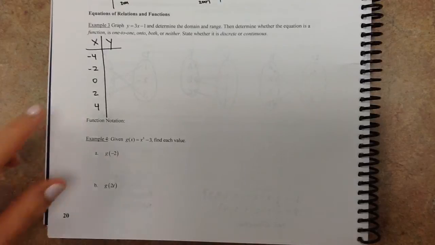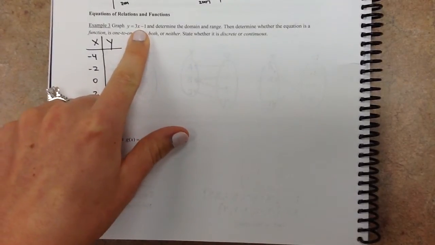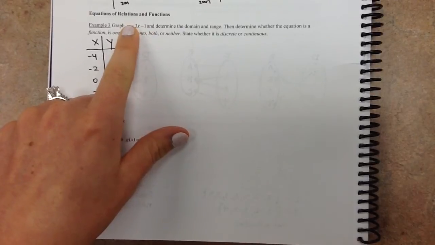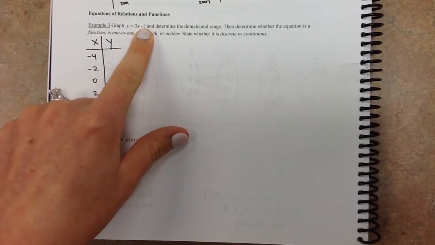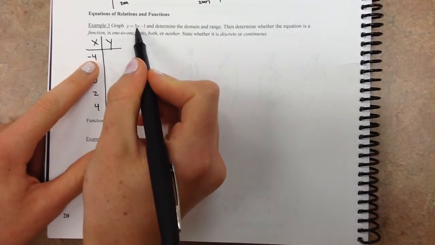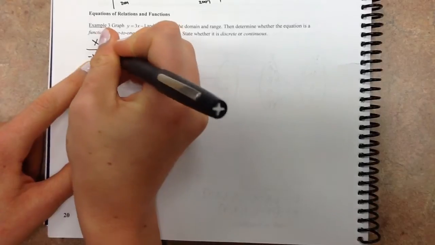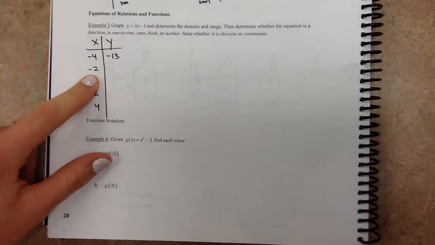So what you're going to do is take turns plugging these 5 x values into this equation right here, because this equation relates the y value to whatever x value you choose. If we plug in x is -4, we've got 3 times -4, which is -12, minus 1, which gives us -13. Then the -2.